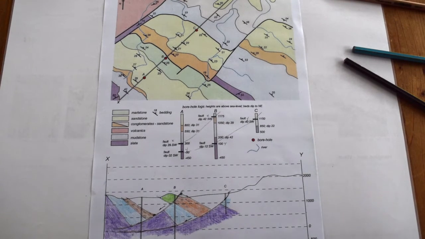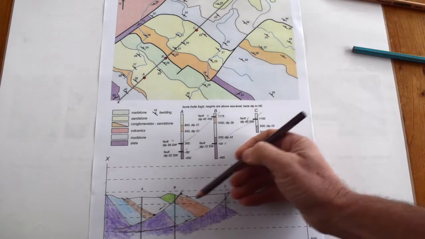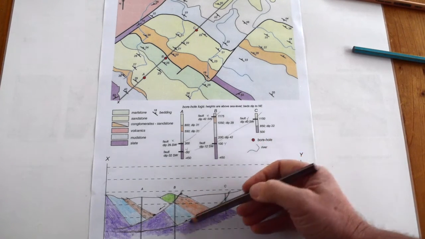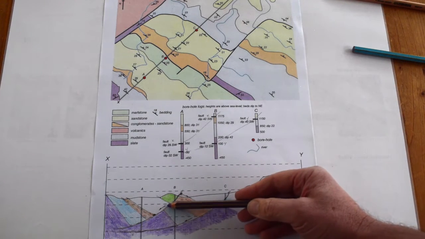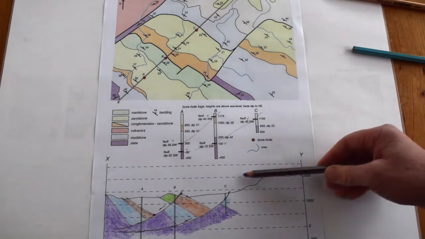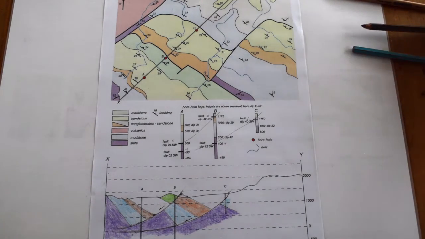So there we are, and we can still see the offset on fault X, and now see the offset on fault Y. Again, hanging wall down, it's a normal fault, just like its friend over here. Now we need to do this area on our profile.